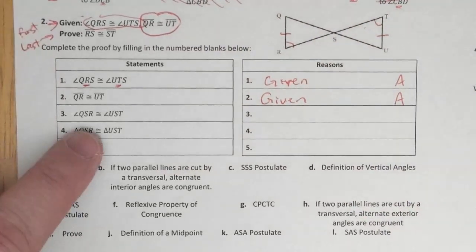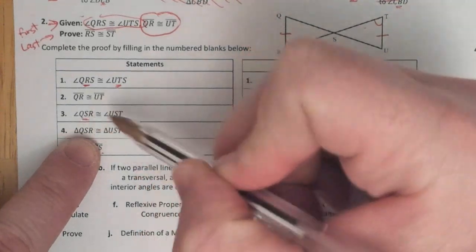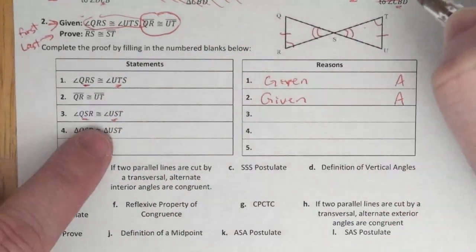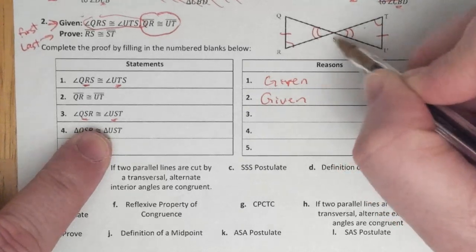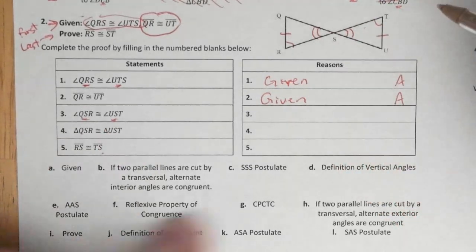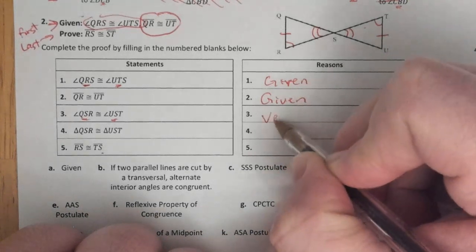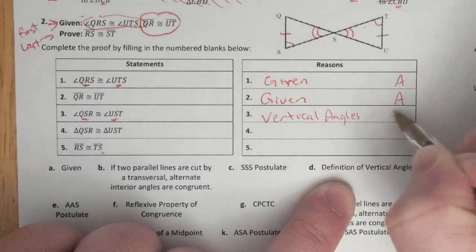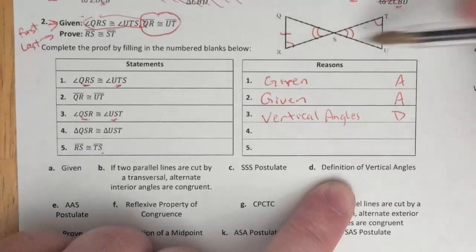So that's really nice. Then they said angle S is equal to angle S. So this is equal to this. I'm going to put a double on it because singles are being used. Why are these two angles equal? Well, those are vertical angles. So vertical angles. And that would be D. And we always mark up our picture.